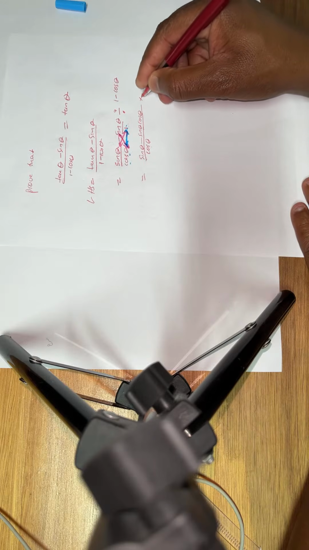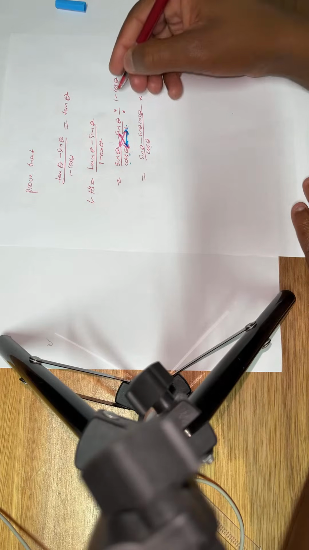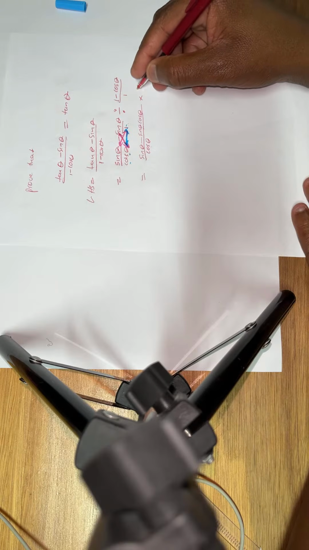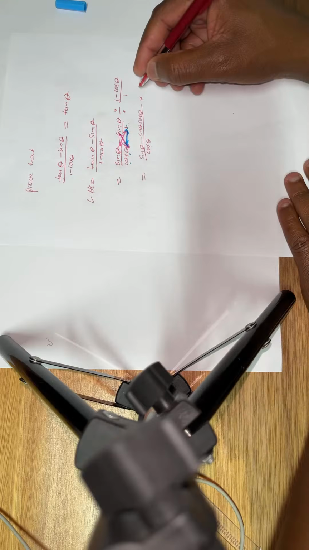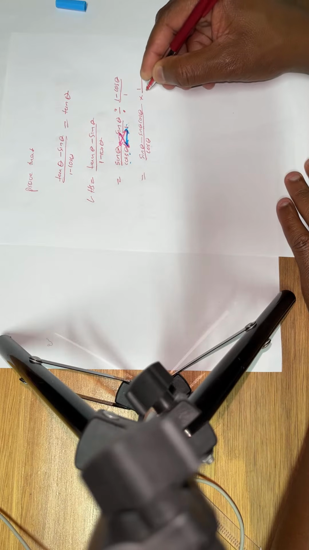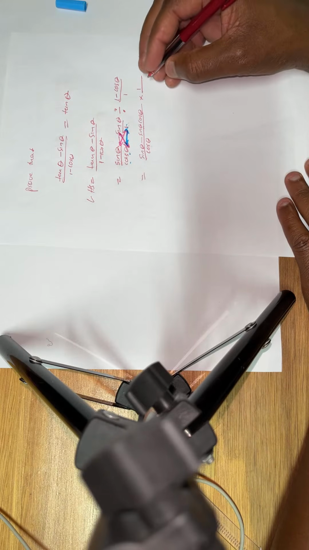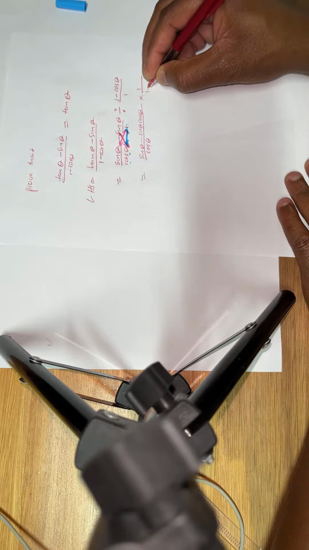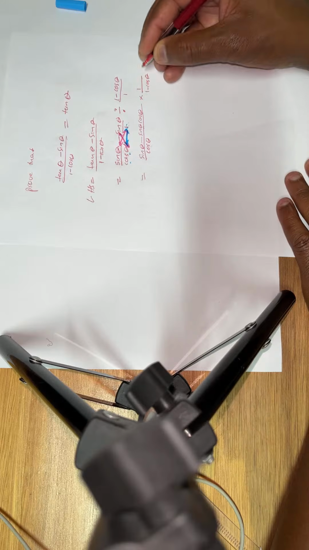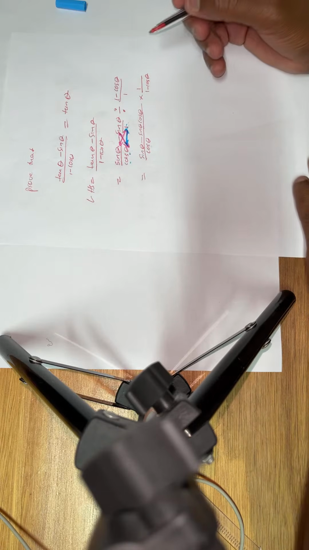And then you multiply by 1 divided by 1 minus cos of theta, because we have to flip the values, right?